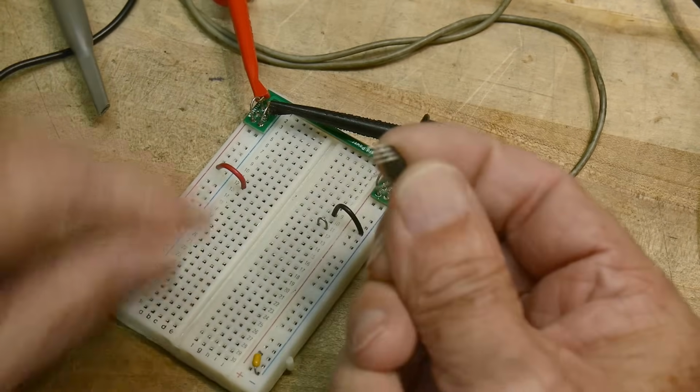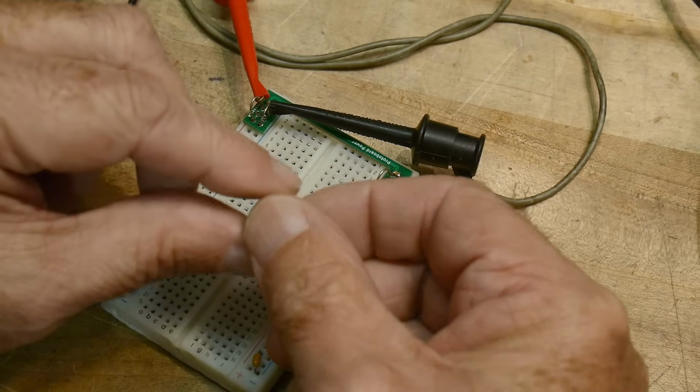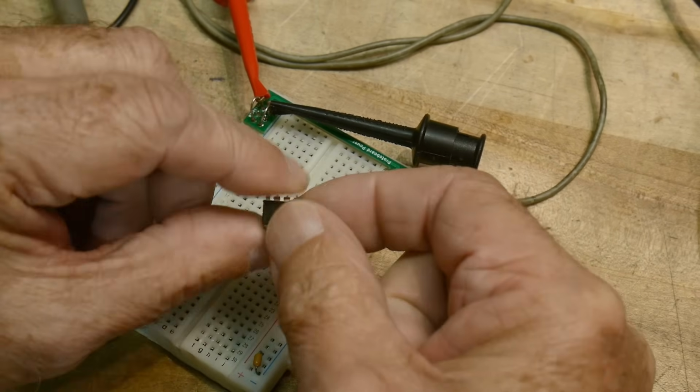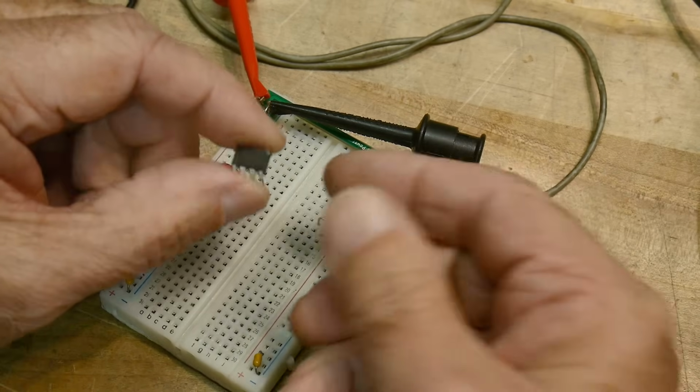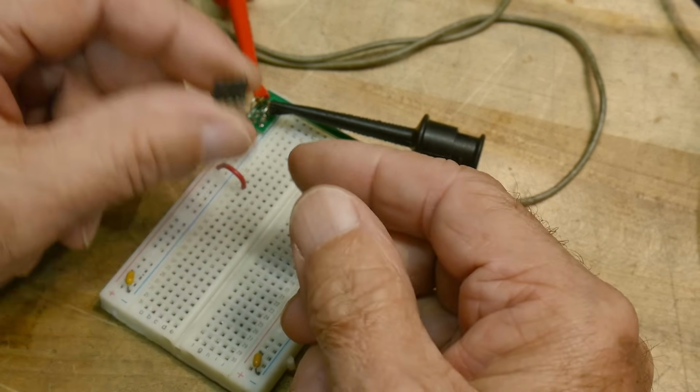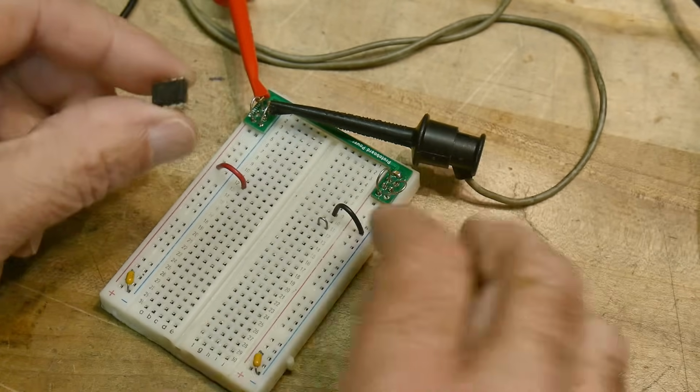So the problem with these chips is that you have to program them. Well, it's not on an Arduino board. It doesn't have a USB interface. There's no way to talk to it. So how do you get one of these things programmed?